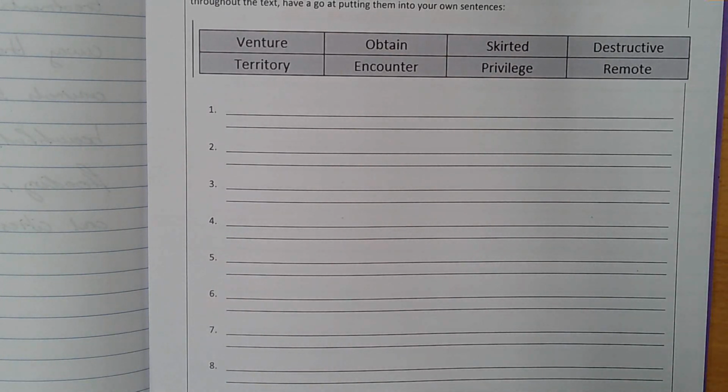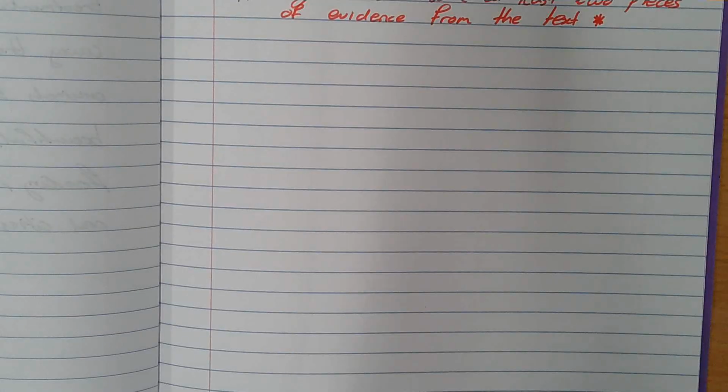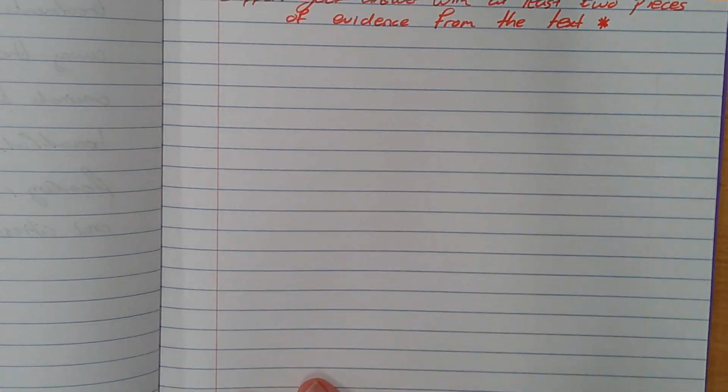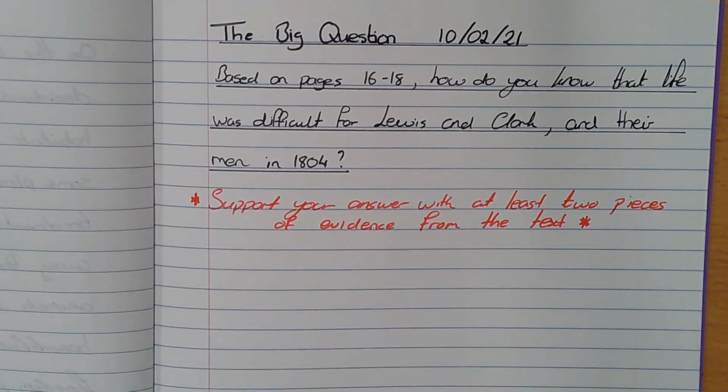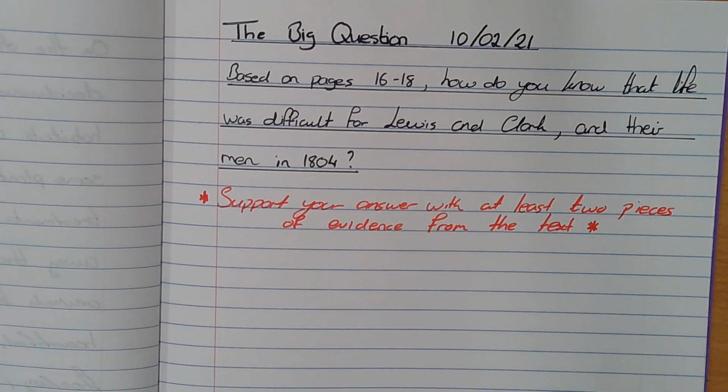Okay, excellent. And like I said a moment ago, I really do look forward to seeing all your work on Seesaw, especially this do now, as it is something slightly different. So, let's have a look at the big question before we get reading so that we can have this in the back of our mind as we go.